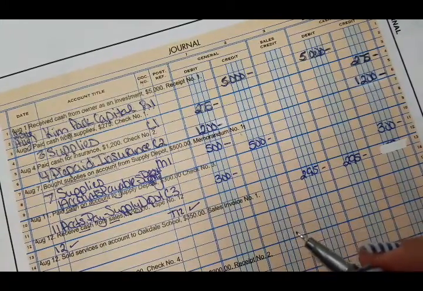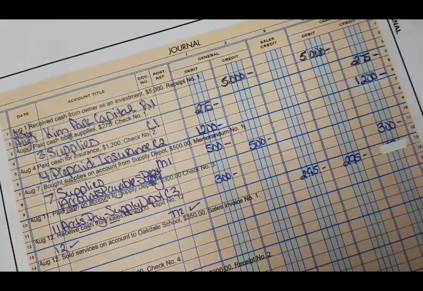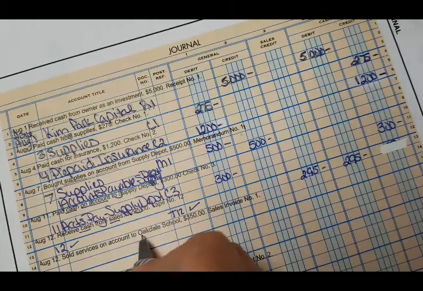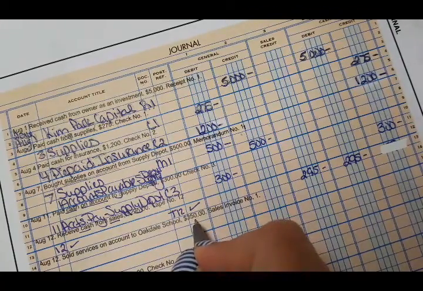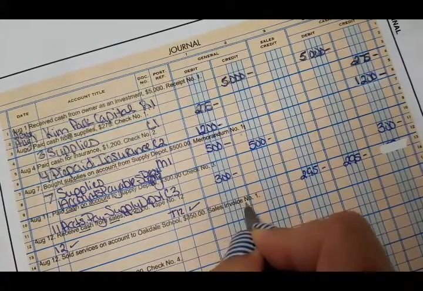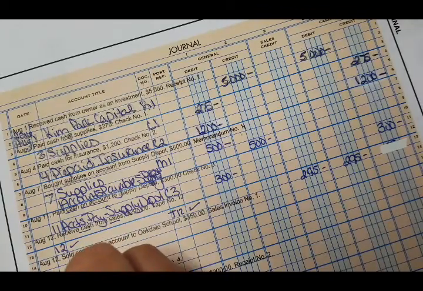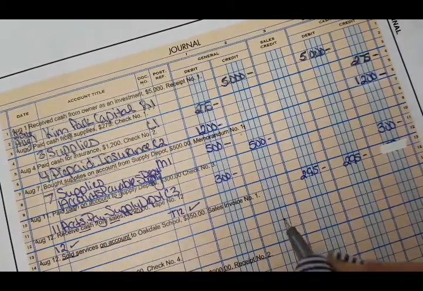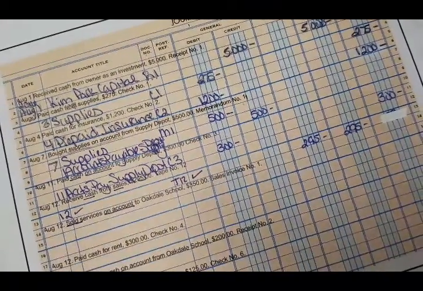So next one is sold services on account. It says on August the 12th, we sold services on account to Oakdale School of $350. This was sales invoice number 1. Well, sold and on account gives me my clue to what my 2 accounts are going to be.